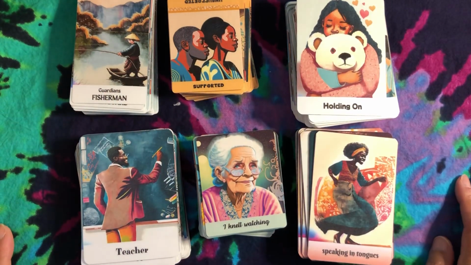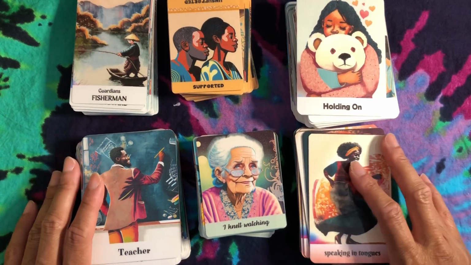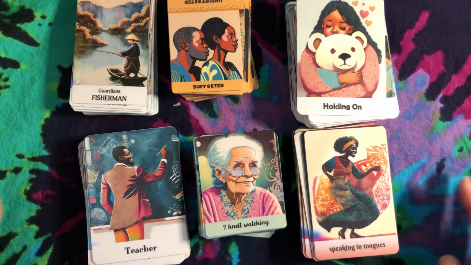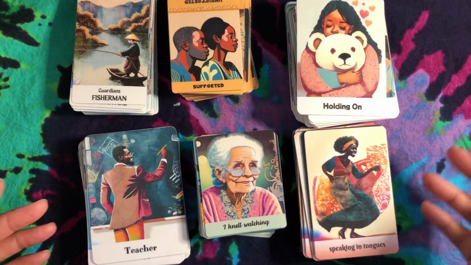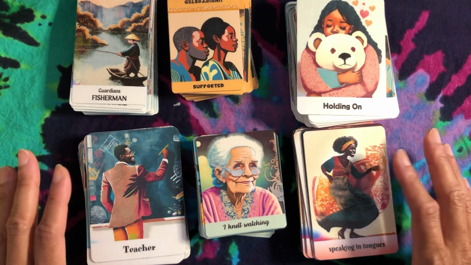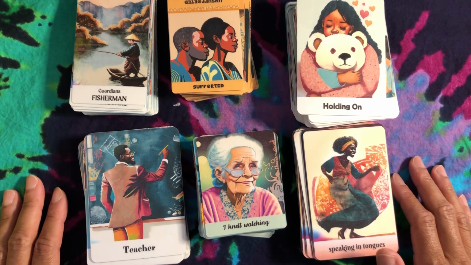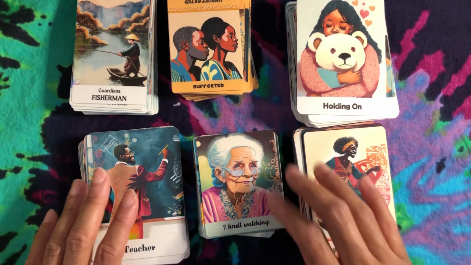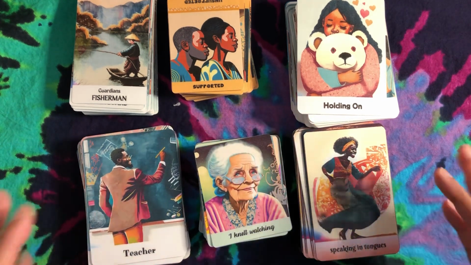Hey everyone, it's Kristen, and I wanted to talk to you about making your own personal oracle deck using AI text to image apps. In this case, I'm going to show you 6 decks that I made using Adobe Firefly. I have really been enjoying using their beta version.